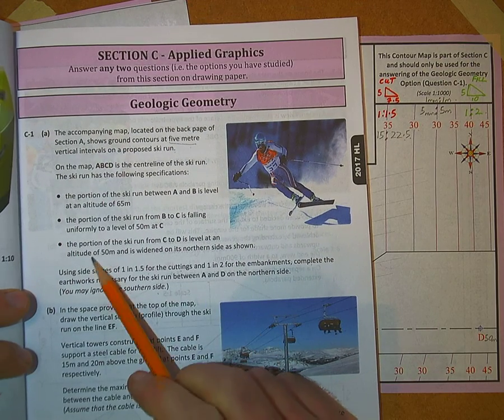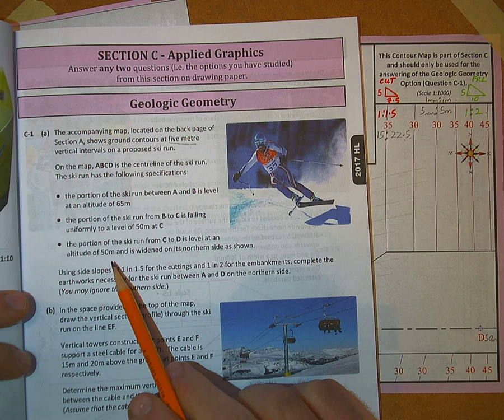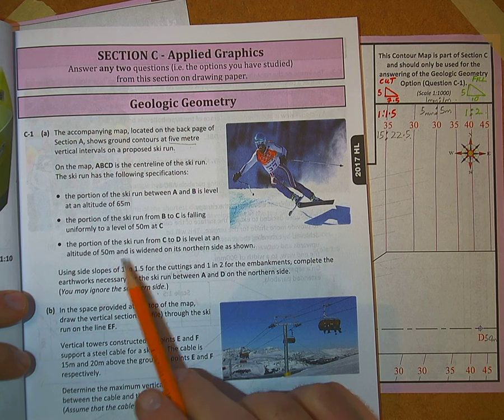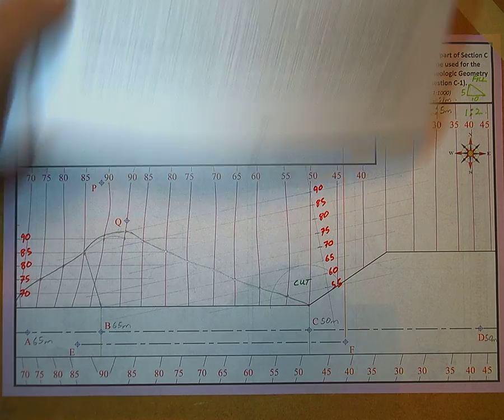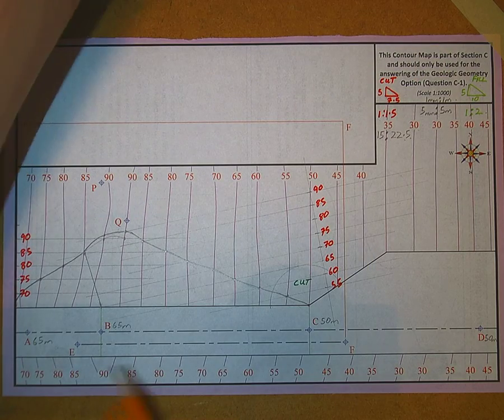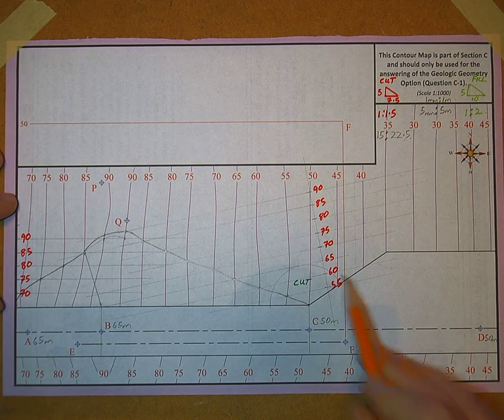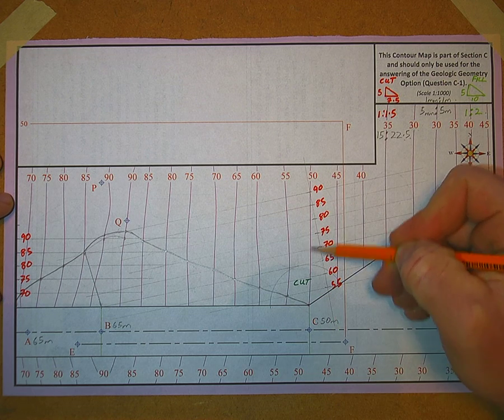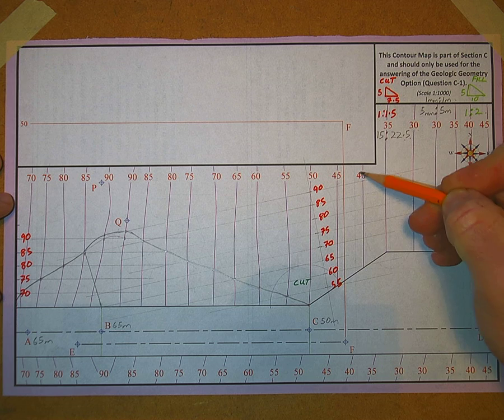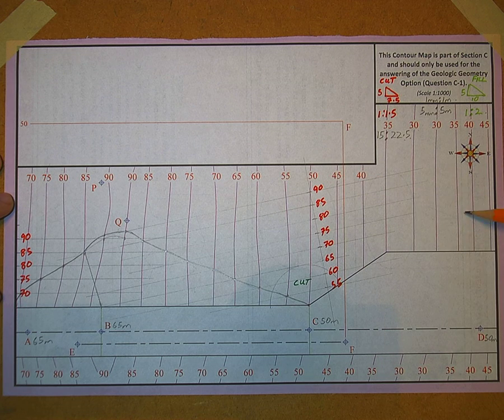You're told that the portion of the ski run from C to D is level at an altitude of 50 metres and is widened on the northern side as shown. So it's level at an altitude of 50, so this is all 50 metres here. Now if you look at your contours, that's at 50, then we're going back down to 45, 40, 35, 30.